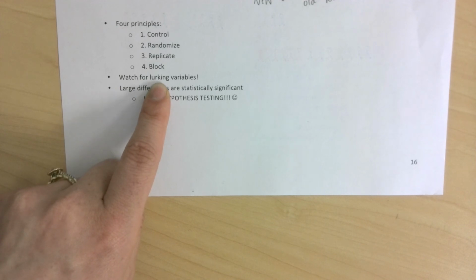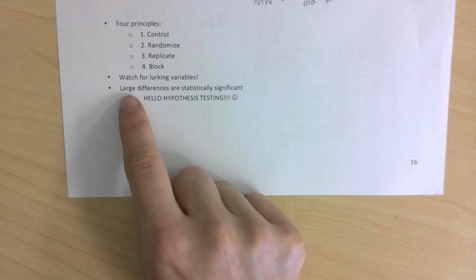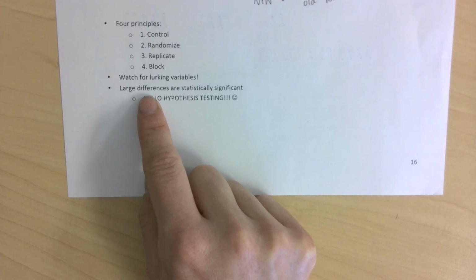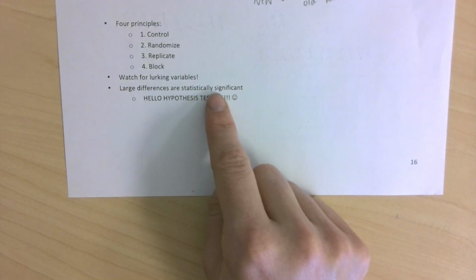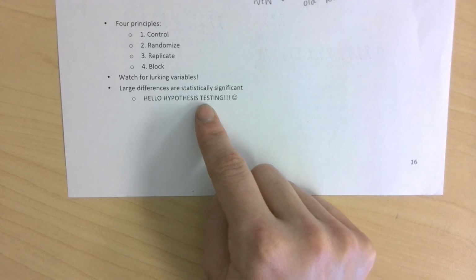Okay, we do want to keep an eye out for lurking variables. It's very possible that we run this experiment and we might have evidence that says our treatment worked. If there is a big lurking variable out there, we want to make sure we're watching that. Perhaps we could design our study using a blocked design to account for that lurking variable. And the big idea with experiments is if we find large differences between the control group and the treatment group, then those differences are said to be statistically significant. To test how significant these things are, we would run a hypothesis test.